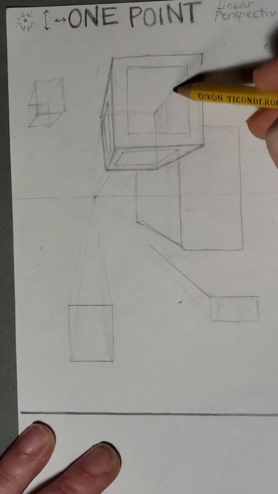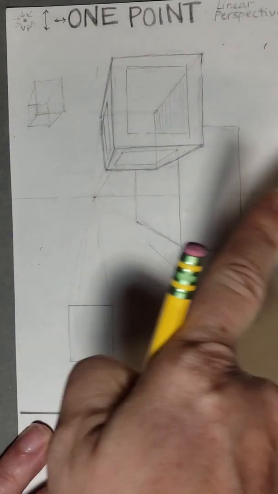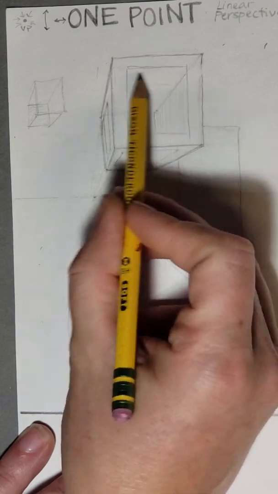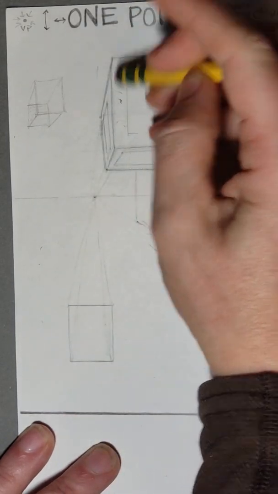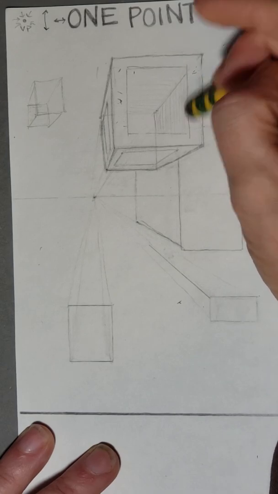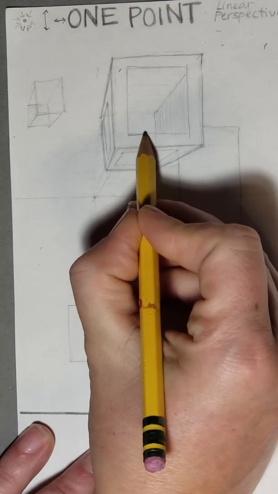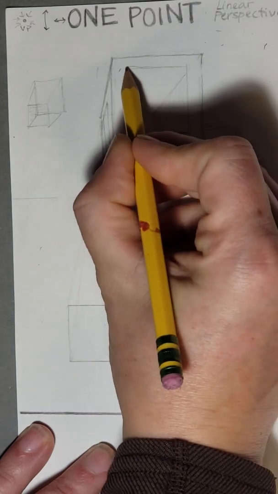Like this is the side wall of the inside of the box. This is the ceiling. Okay, and right now it'll start to go through this really confusing mode where you're like, what is going on? All these lines, I don't understand. And then all of a sudden you'll see it. And that's the magic of linear perspective.